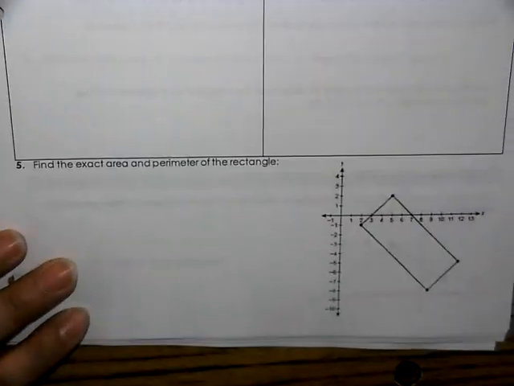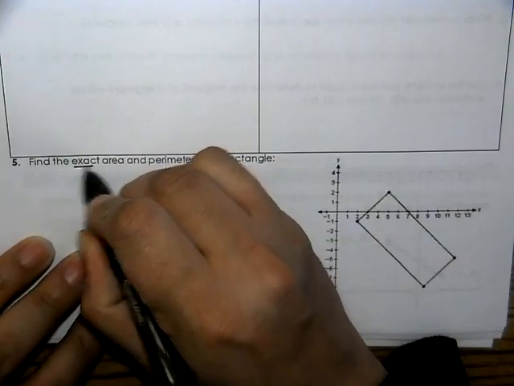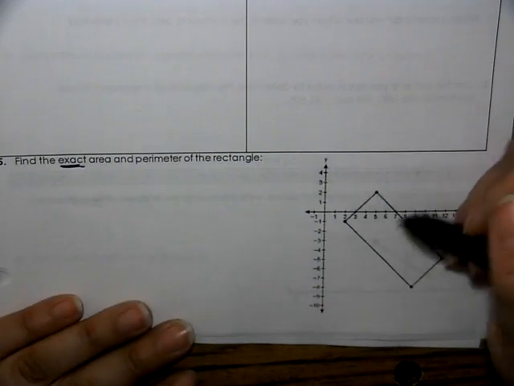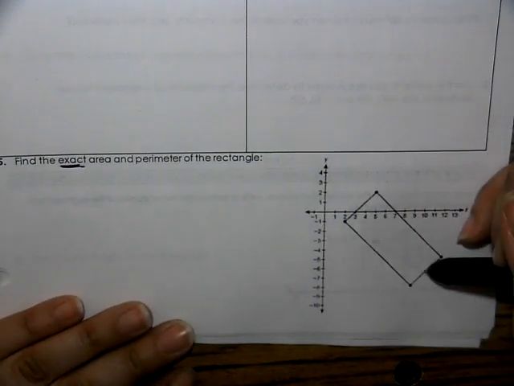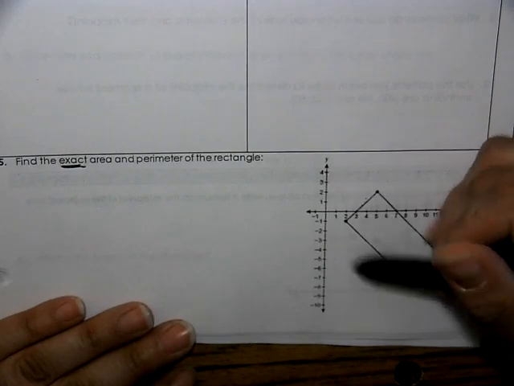So as I have my rectangle here, it says, can you find the exact area and perimeter? The word exact tells me I don't want to round. I'm going to need to leave things in simplified radical form. Good news is rectangles have the same 2 sides, so we don't have to find all 4 sides.